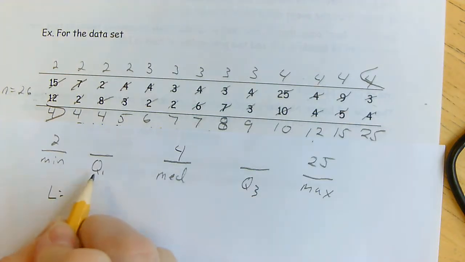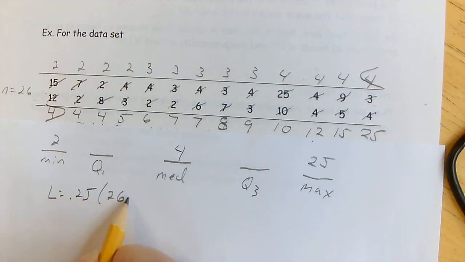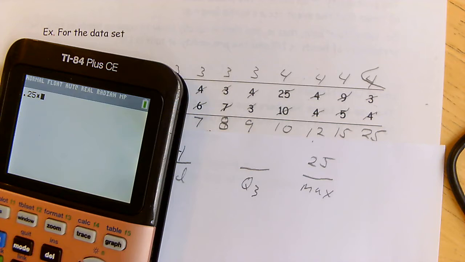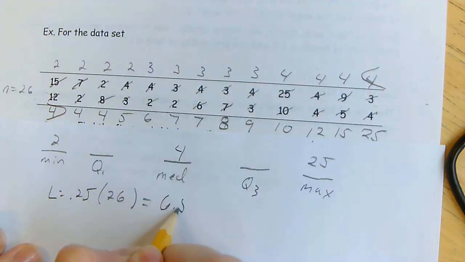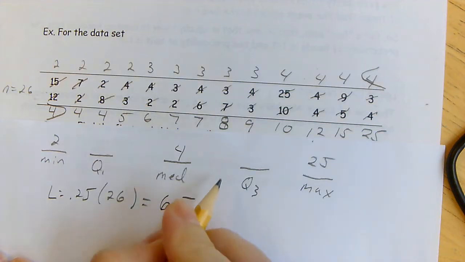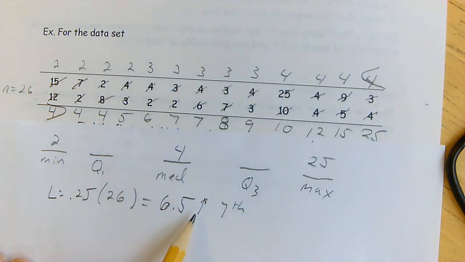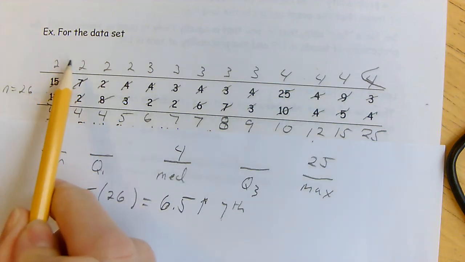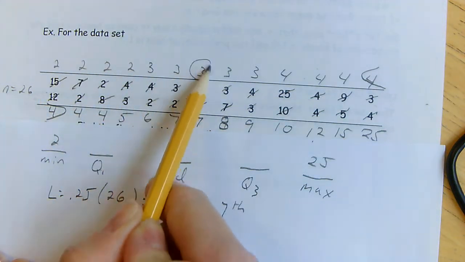So to get the position of my first quartile, I need to go 25% of the way of these 26 positions. So we get 6.5. Alright, so when we get a decimal number for this quartile position, you're going to round up to the next whole number. Not round off accurately, just go to the next whole number. So we're going to use the 7th position. 1, 2, 3, 4, 5, 6, 7.